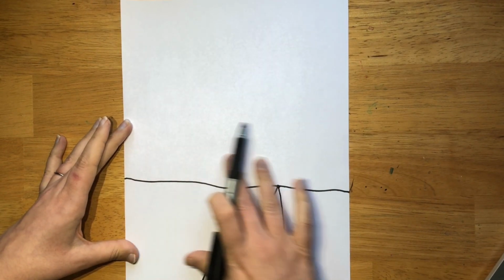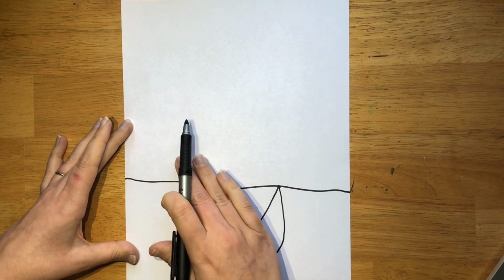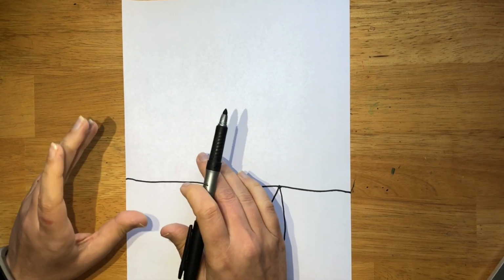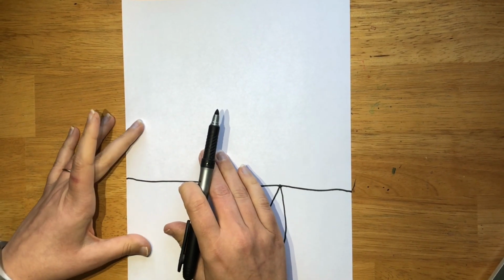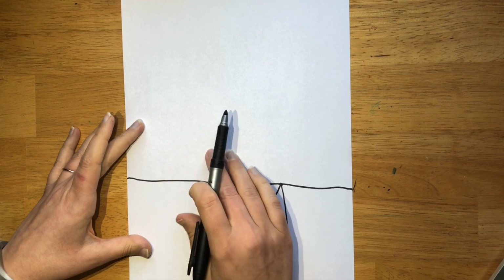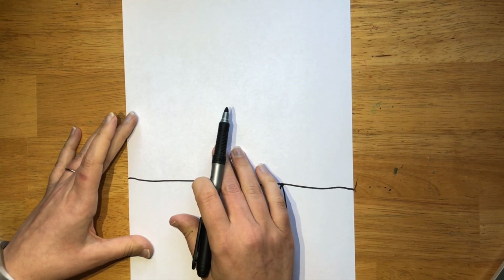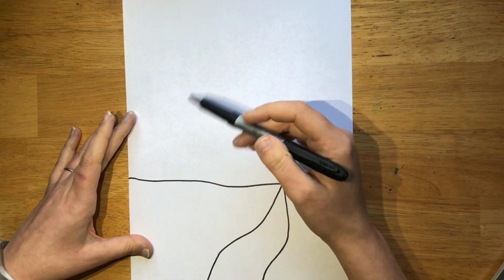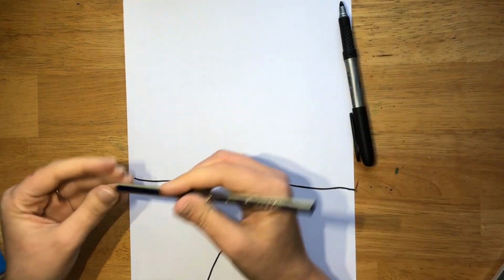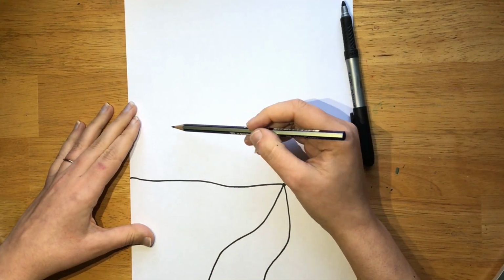And now I'm going to think about what's on my horizon line. I'm going to put a building here. This is going to be a little bit more complicated. We're going to be thinking about when shapes become form. So form is a 3D object. And I'm going to do this in pencil because I don't want to make a mistake. We're going to start with a rectangle.